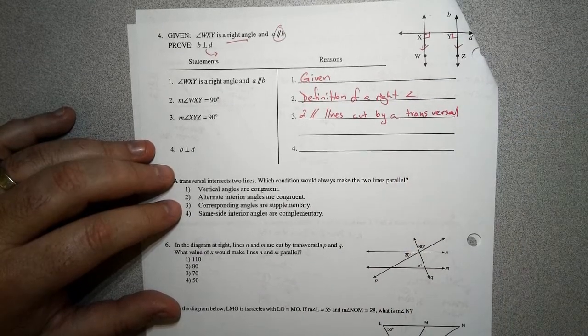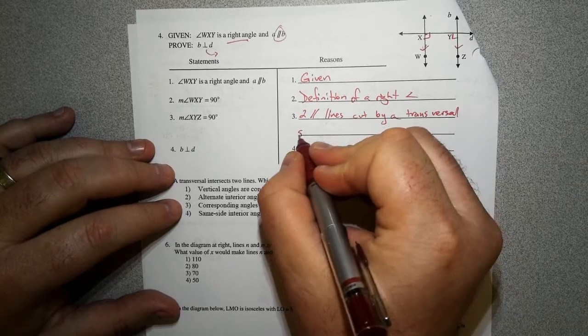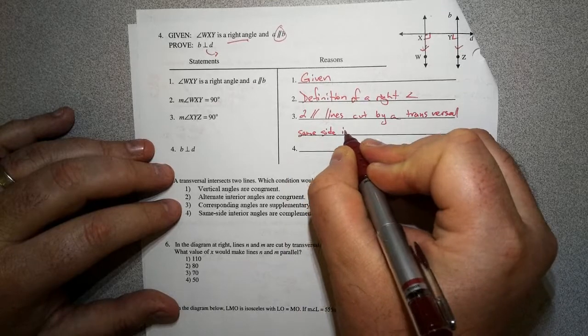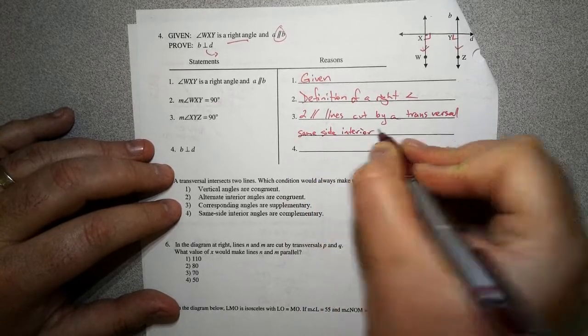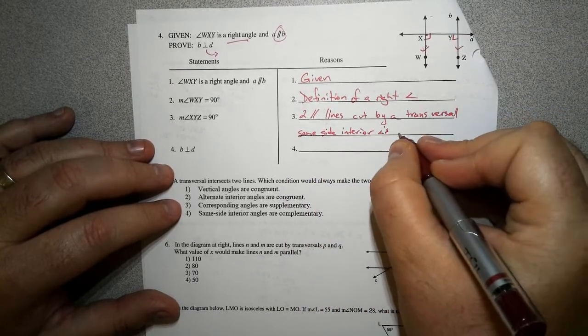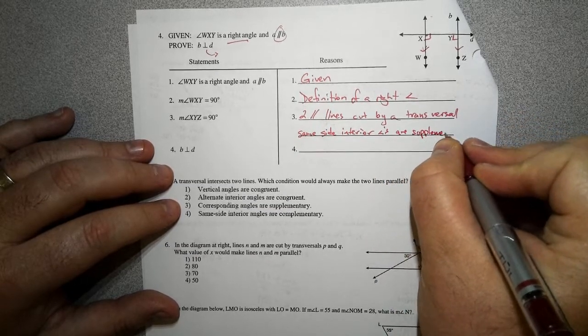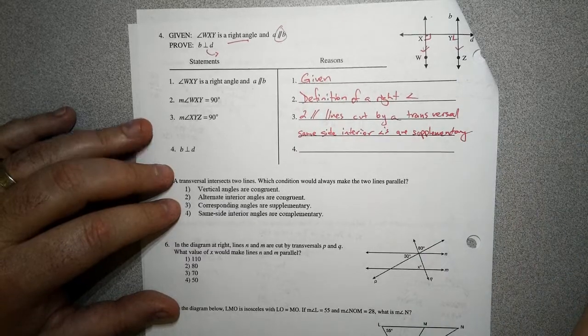You're going to give me the vocab word that describes the angle. So here it's same side interior. It could be same side exterior. It could be alternate interior or exterior, okay? Angles. And then how are they related? So they're supplementary. And that's it for that one.